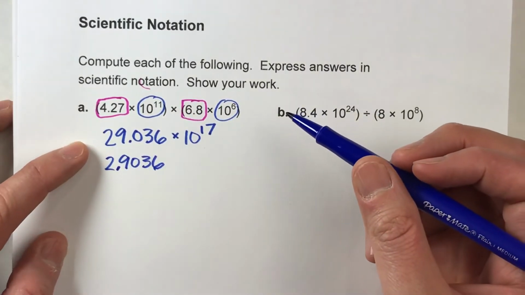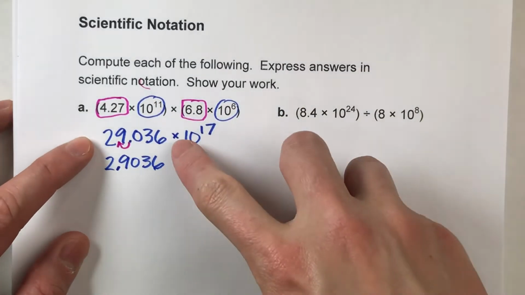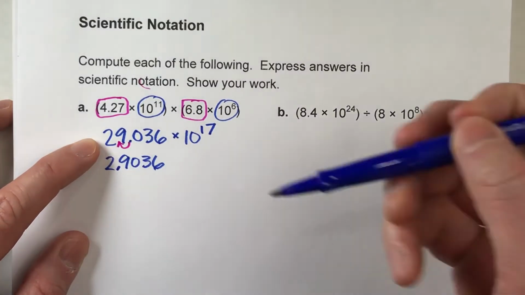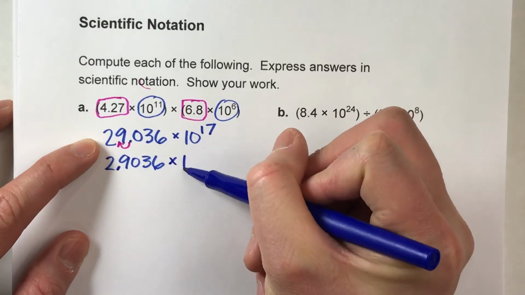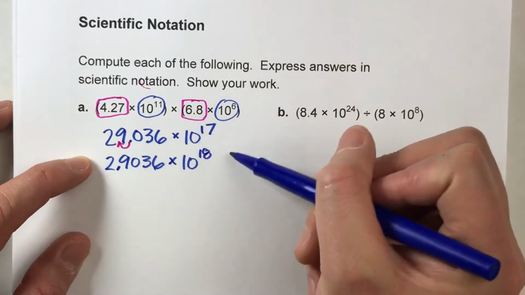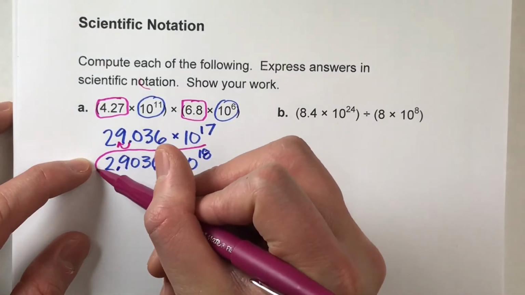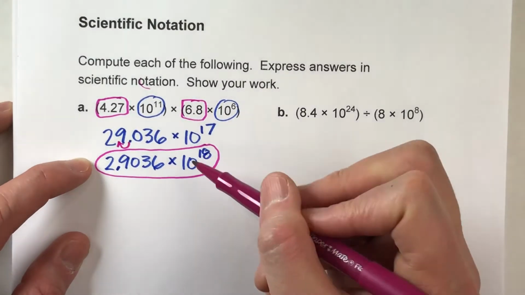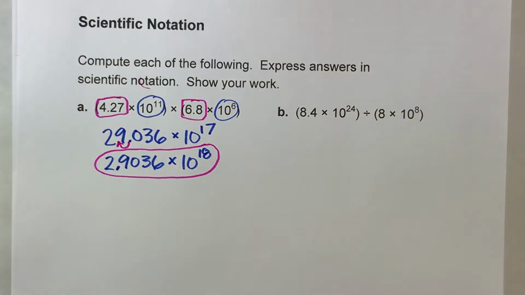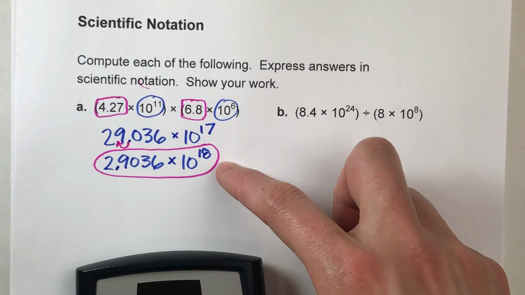and make it 2.9036. All right? But here's the thing. If I'm going to move this decimal over and make the coefficient here one step smaller, then to compensate for that, I need to make the power of 10 one step bigger so that this entire value doesn't change. So this will be my final answer. 2.9036 times 10 to the 18th power. Okay? So multiplying isn't too bad, although I will say that last step can be a little bit tricky.